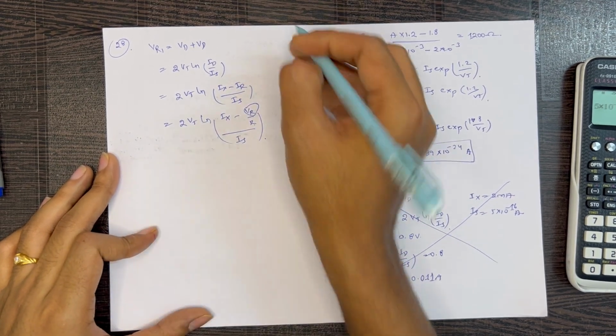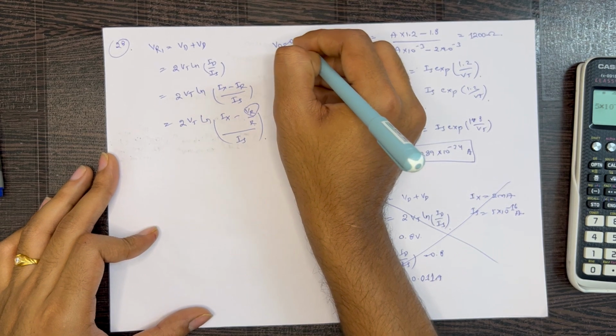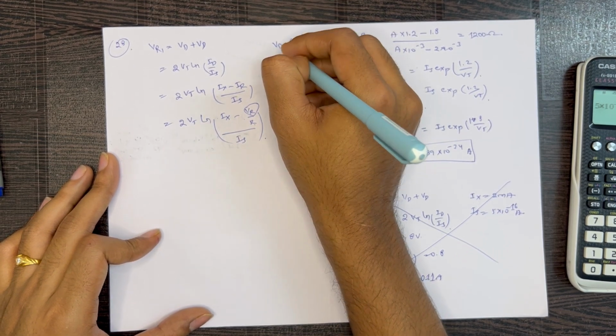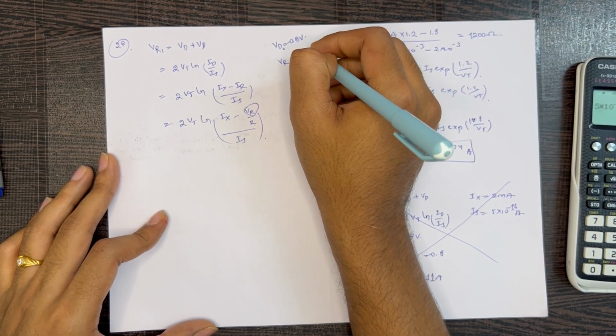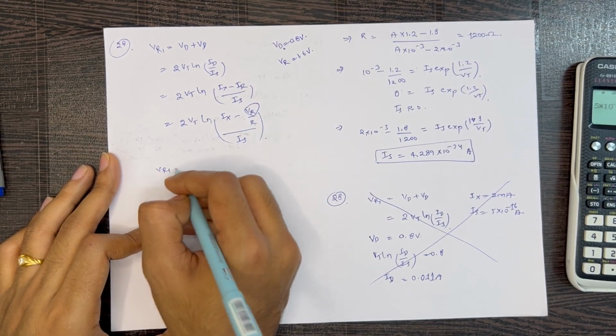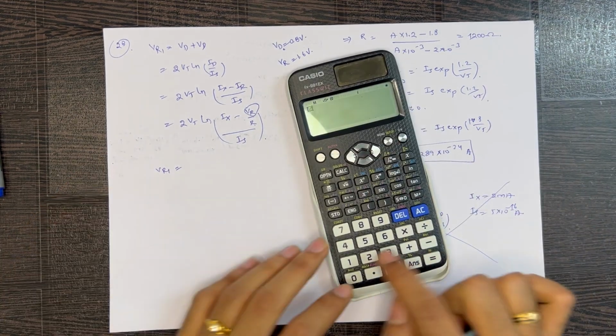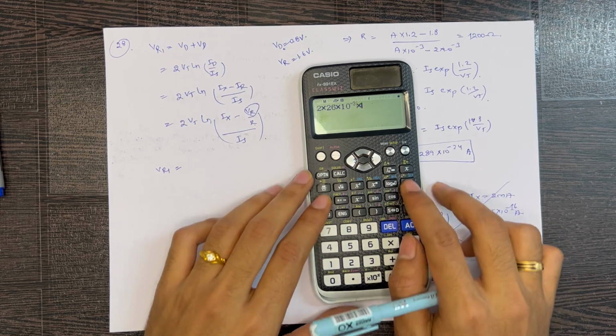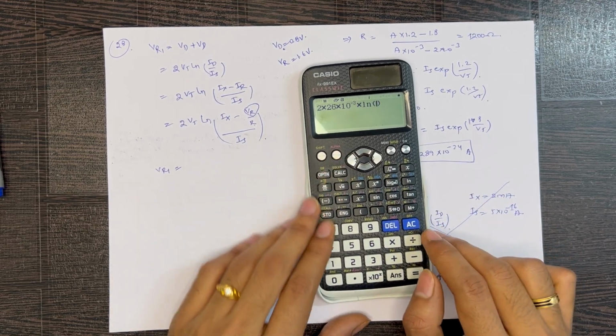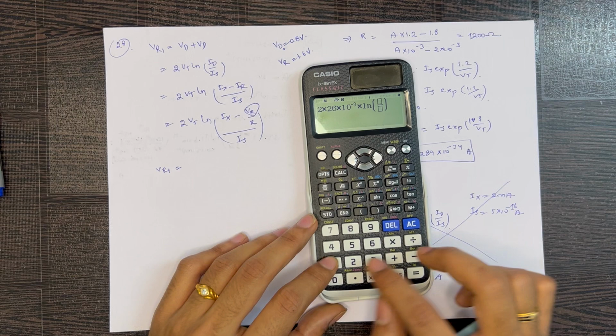So let's assume Vd as 0.8 volt initial value. So Vr will be 1.6 volt. Okay. Now let's plug that value in this and we get 2 into 26 into 10 power minus 3 into ln, Ix is 2 milliampere.